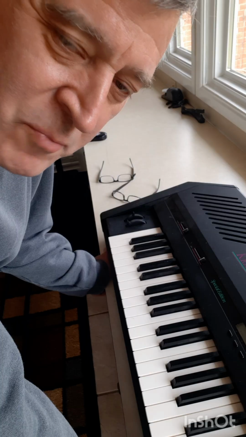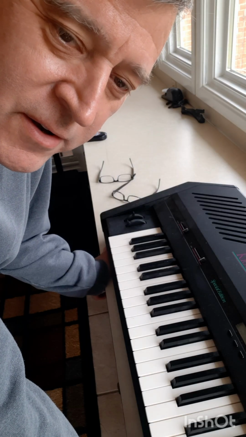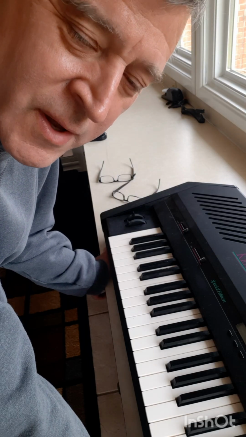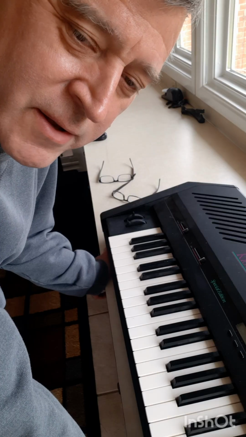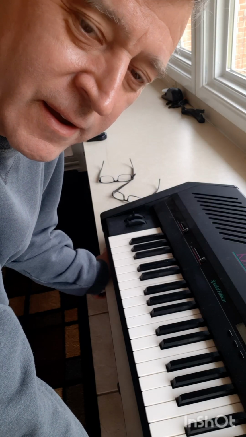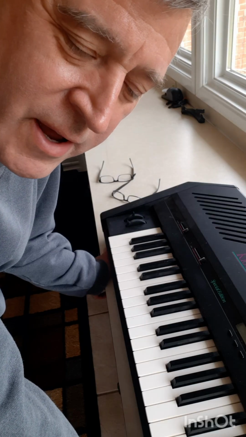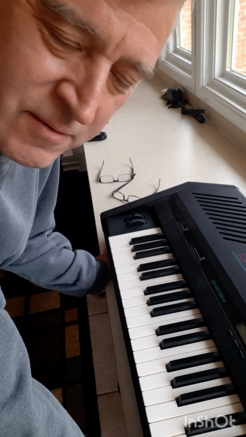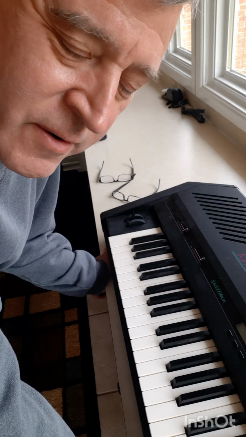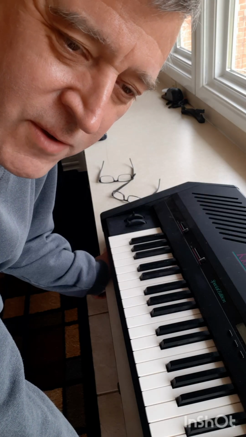I've had a number of people ask me recently about understanding what's called the number system in terms of training bands to play by ear. And it's actually pretty simple. Some people call it the Nashville number system.